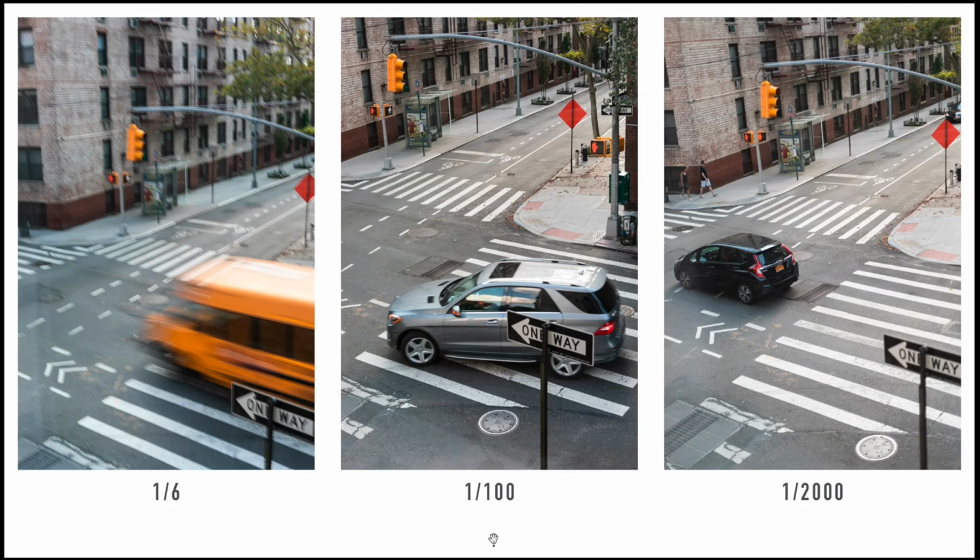Then 1/100th of a second is kind of in between. You can see a little bit of blur on the wheels and the car moving, but it's not as blurry as our 1/6 of a second shot. And then the last shot is 1/2000th of a second, which is pretty quick. And you'll see the car looks pretty much stopped, even though it was moving during the shot.